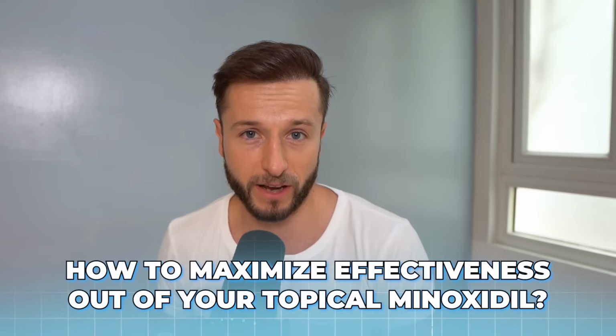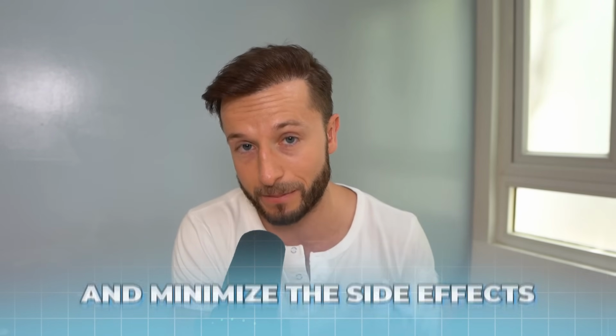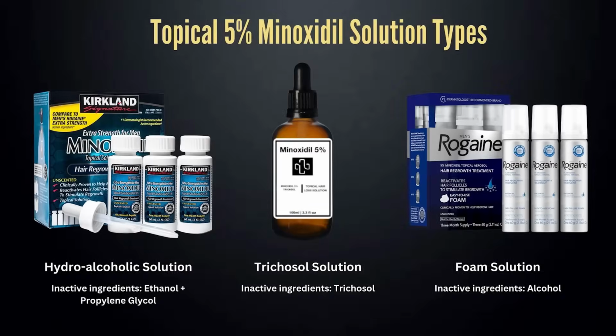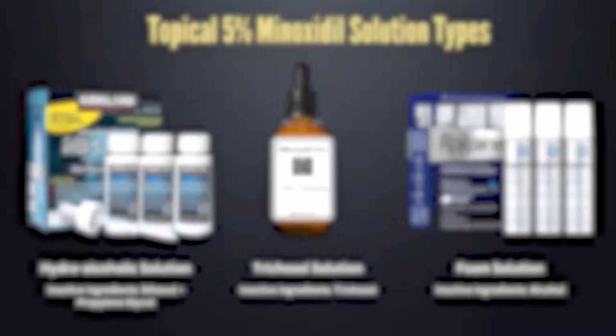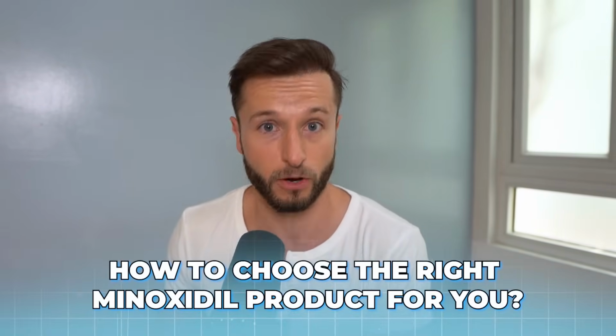How to maximize effectiveness out of your topical minoxidil, maximize the ease of use and minimize side effects. There are three main kinds of topical minoxidil products. All of them I have here and I have tried all of them, and I will let you know how to choose the right minoxidil product for you. So let's get some hair, everybody.